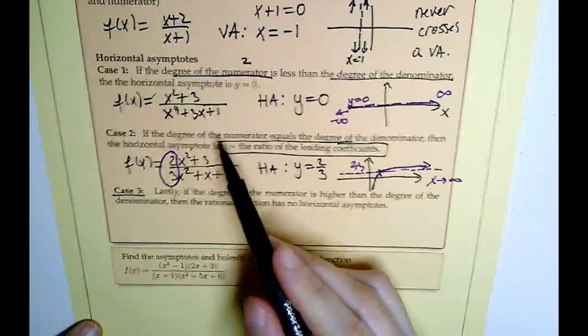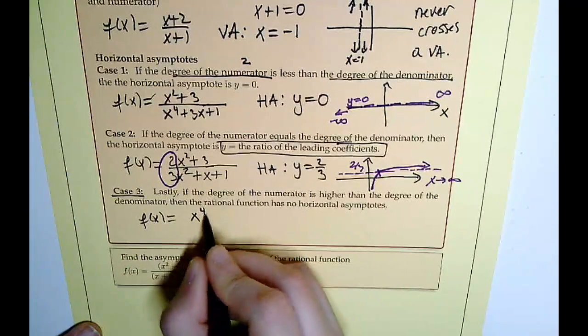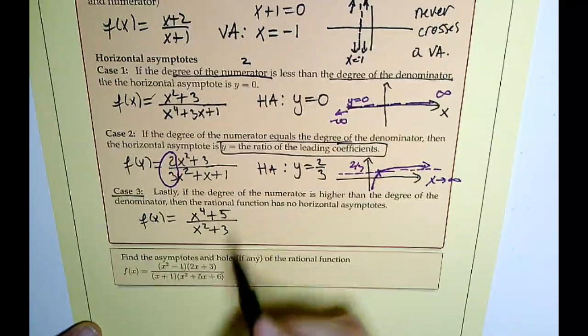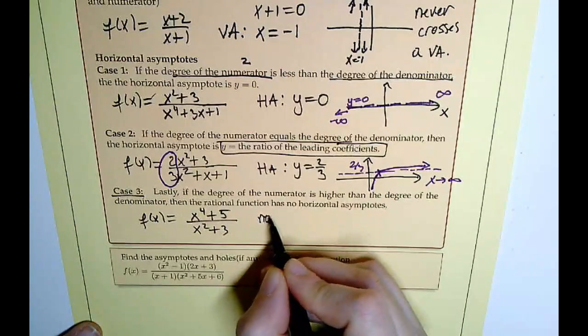Now, the last case that we have is when the degree of the top is greater than the degree of the bottom. So if I have x to the 4th plus 5 over x squared plus 3, if the degree of the top is more than the degree of the bottom, then there is no horizontal asymptote.